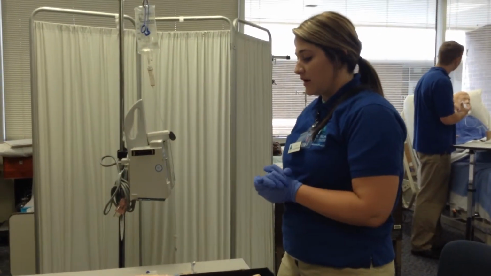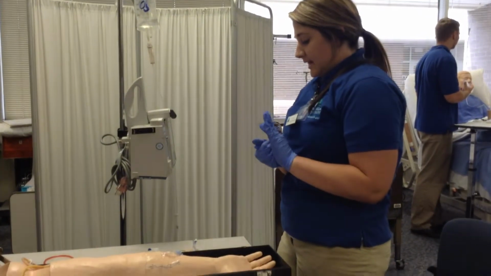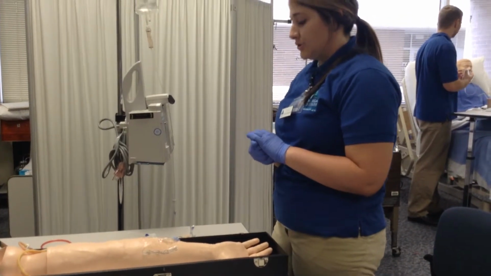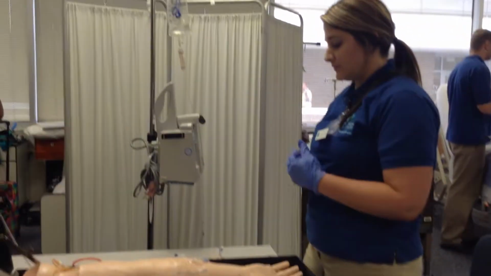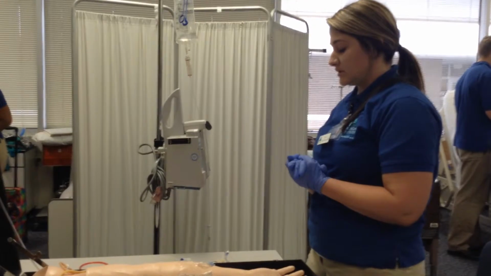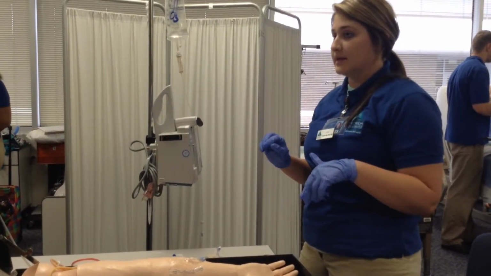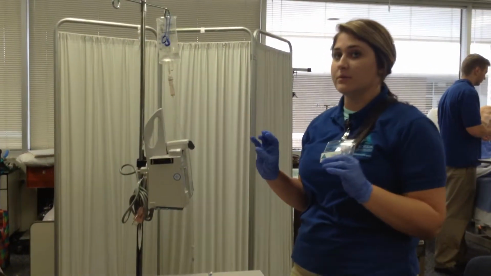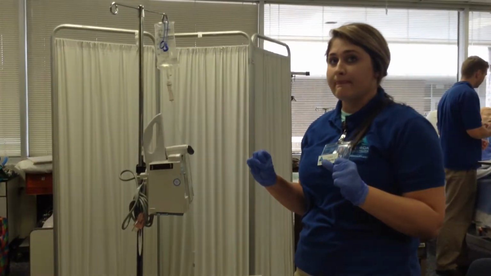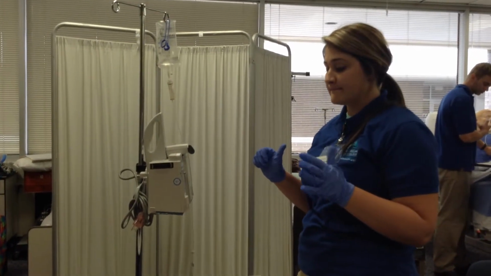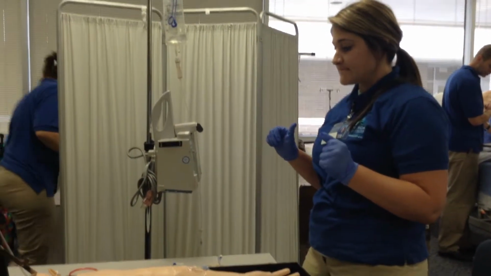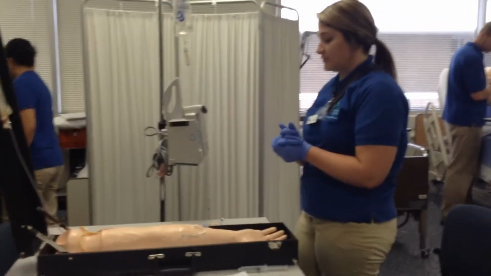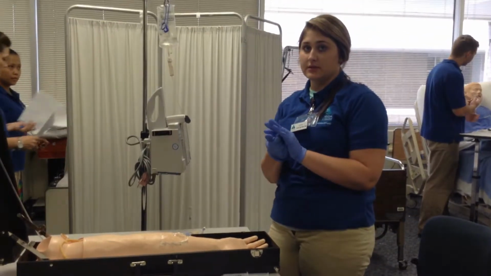Then, using my MAR, I would document the time, drug, dose, route, initials, date, and using the MAR intake and output record, I would document the volume of the fluid. And I would also note the condition of the IV site.